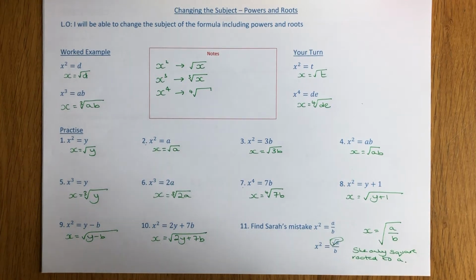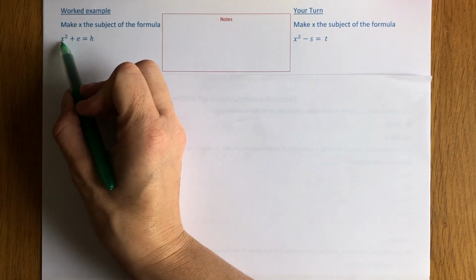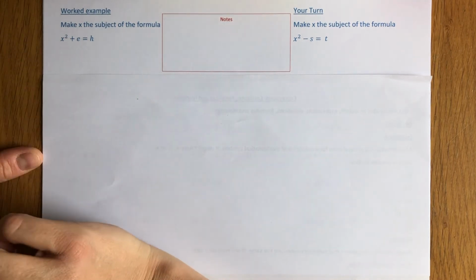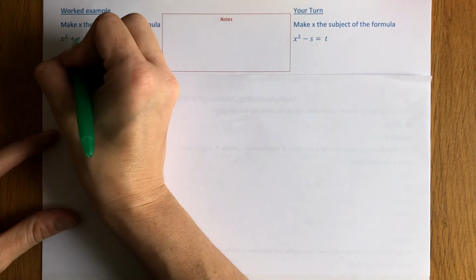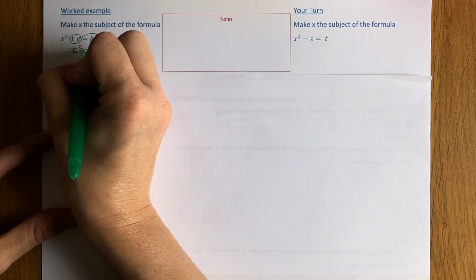Okay, hopefully you got those correct. Let's look at our next example. So this time we've got x squared add e equals h. So like we said in the previous video, if you say this out loud, you are squaring the x and then adding e. So you're going to move everything away in reverse order. So the first thing I'm going to move is the plus e, and it's going to come over here and become a minus e.